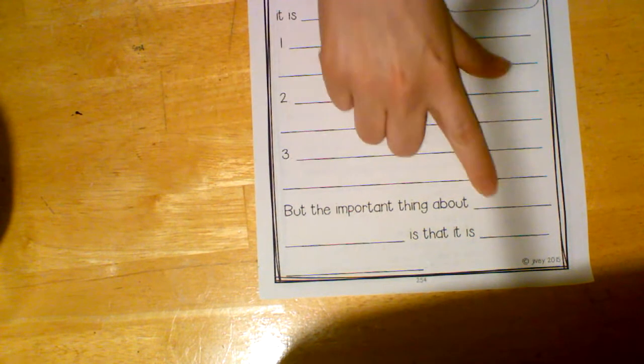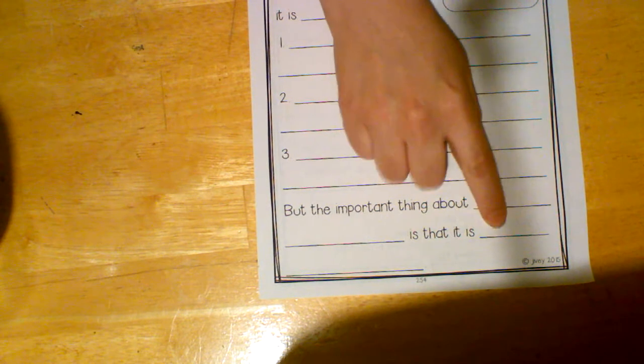And then at the bottom, you're going to say, but the important thing about a cupcake is that it is sweet. So you repeat what you said at the top. Okay?